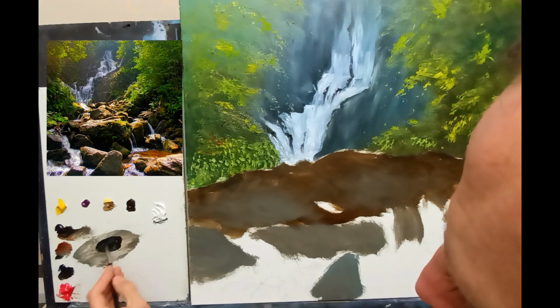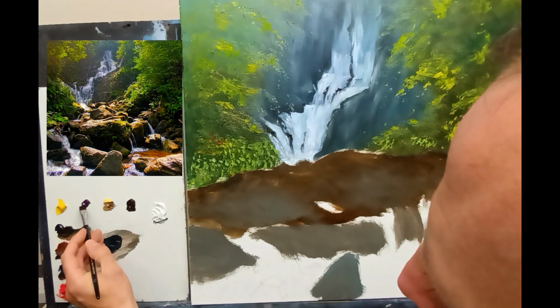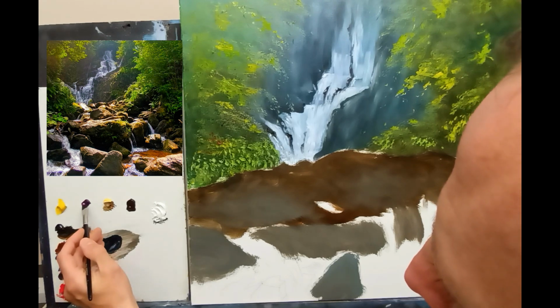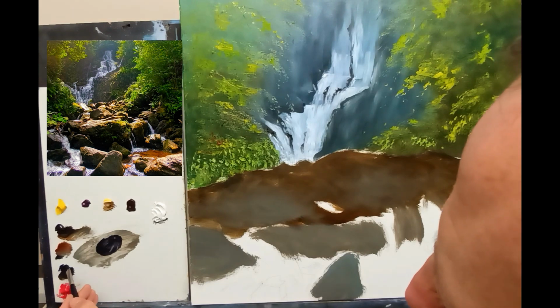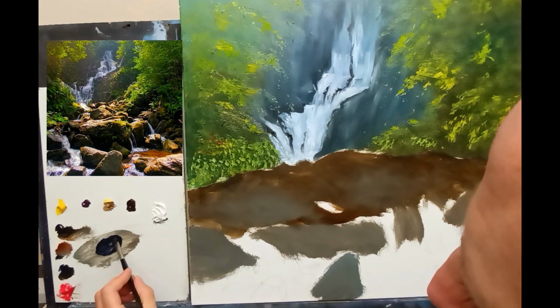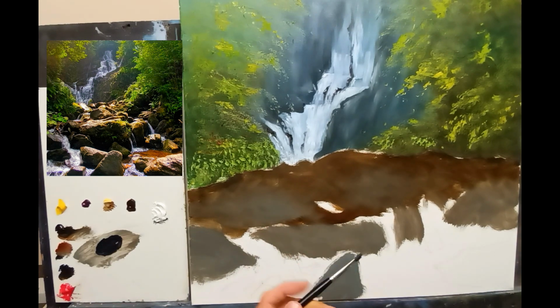Now you could even go with a purple for this. Let's take some phthalo blue, and let's take some magenta. We already have a hint of black in there as well. So with this dark, it's a very dark bluey purple color. That's what I have basically.